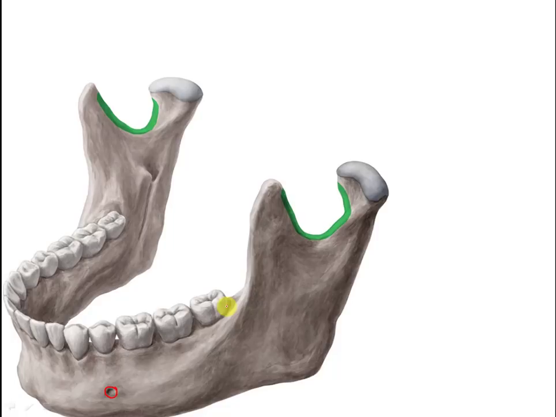carrying the lower teeth. Now the ramus of the mandible, at its superior aspect, has two processes, one anterior and one posterior, and in between a notch, the mandibular notch. This anterior process is the coronoid process of the mandible, and this posterior process is the condyle of the mandible or the condylar process of the mandible. It contains the head and the neck. The head here articulates with the mandibular fossa of the temporal bone to form the TM joint.